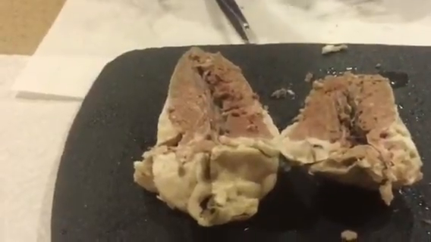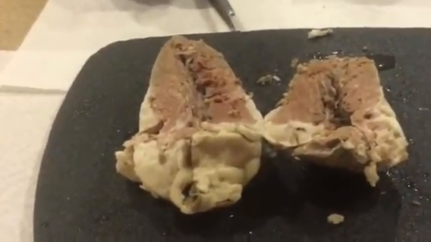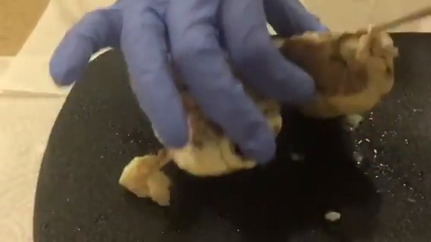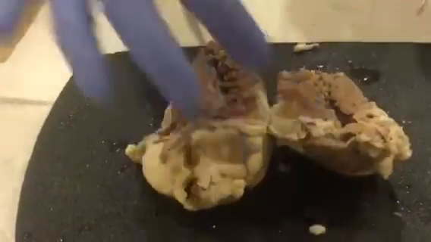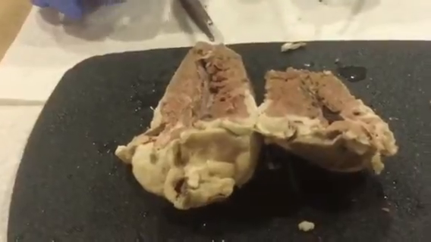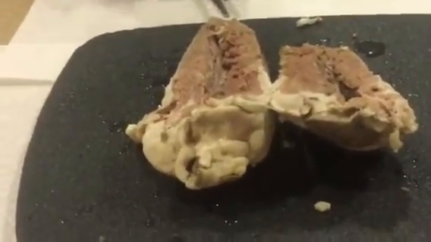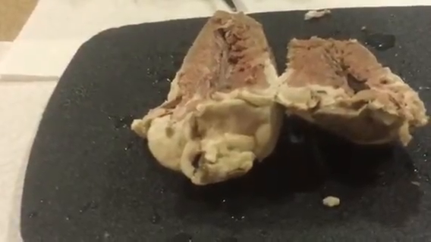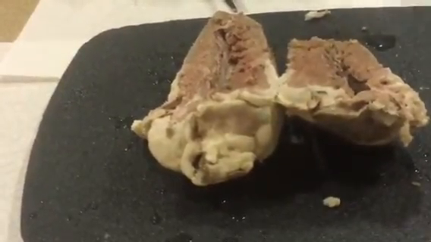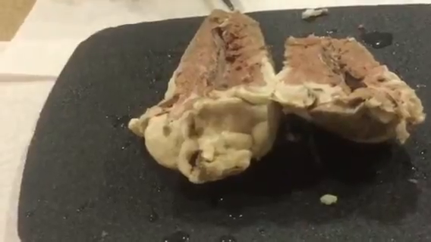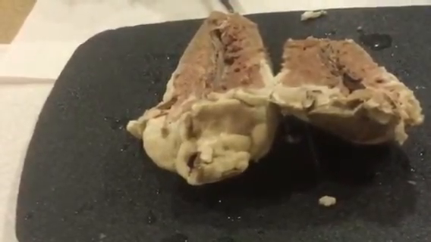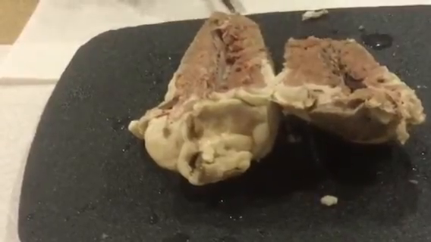The papillary muscle is located in the ventricles. It attaches to the cusps of the mitral and tricuspid valves and contracts to prevent inversion or prolapse of the valve. The pulmonary semilunar valve is the valve between the right ventricle and pulmonary artery.